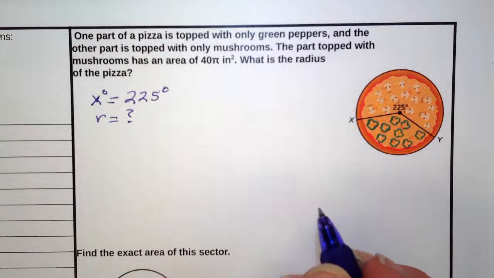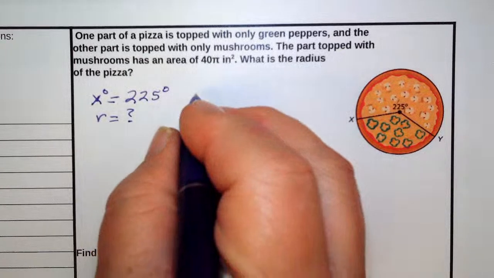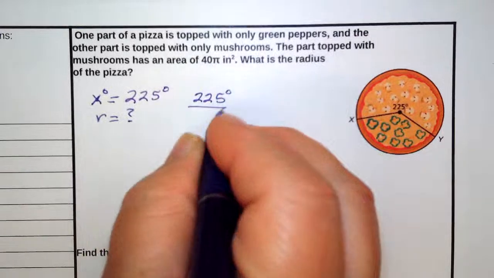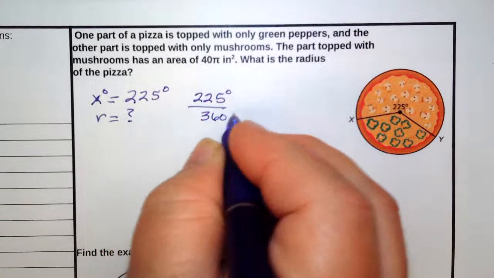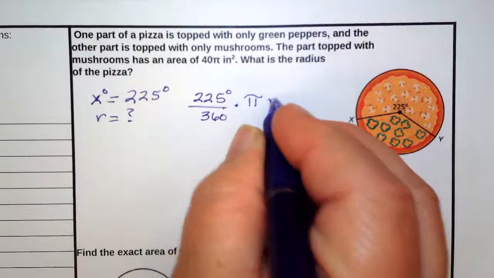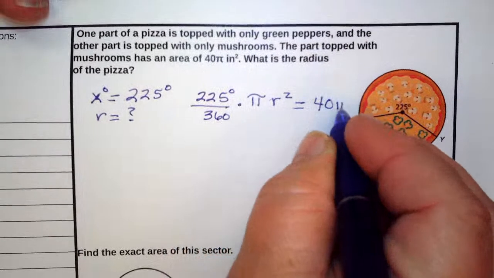So if we're putting it into our formula, we have 225 degrees over 360 degrees times pi times my radius squared will be equal to 40 pi.